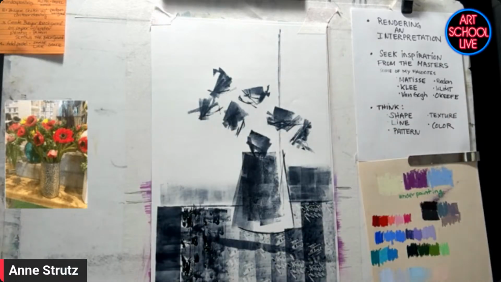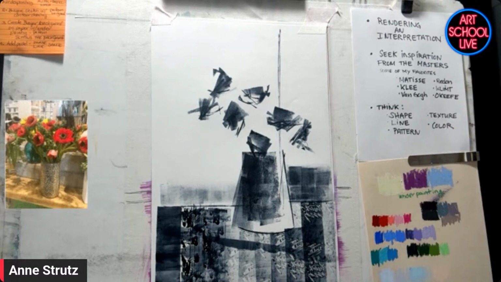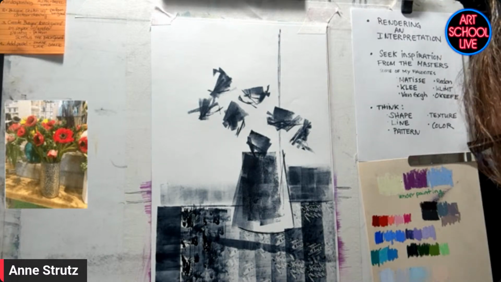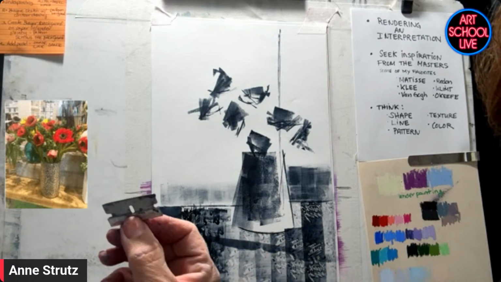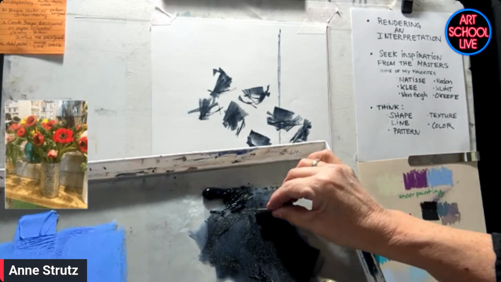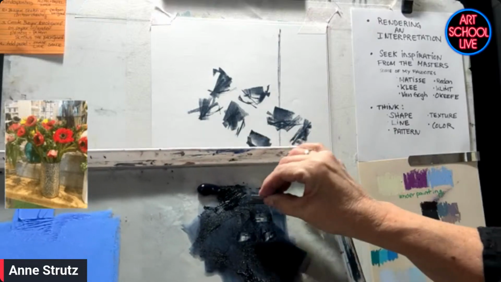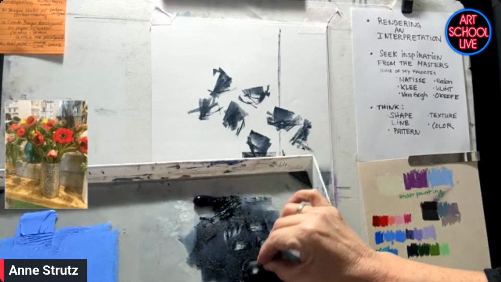You can also, if you want, take something like the ever famous single-edged razor blade, and I am going to, this is just to show you.